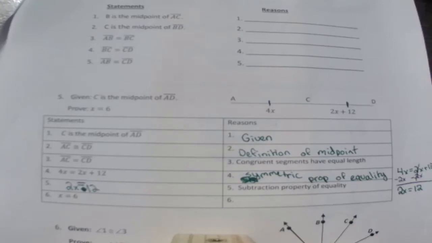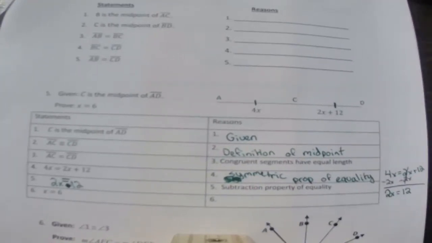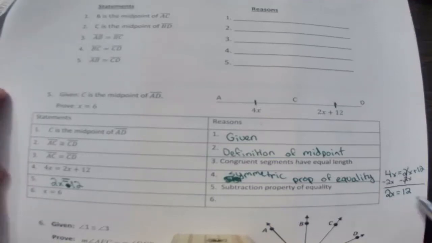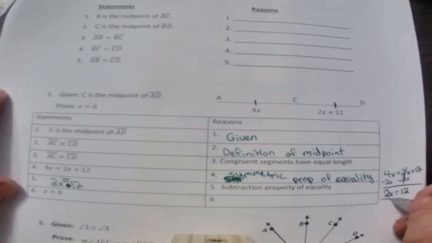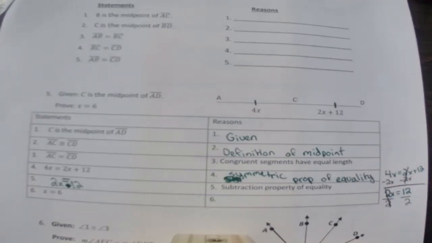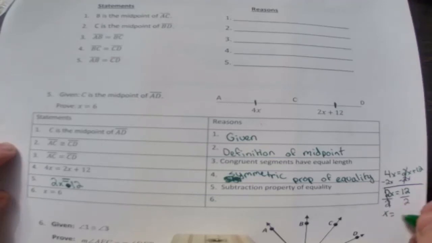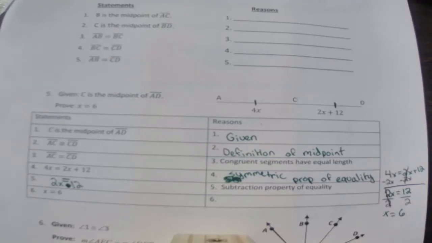Now, the last thing is they got x equals 6. If I am going to get x equals 6, I had one last step to do. Right now it says 2x equals 12. In order to get x by itself, I then had to divide. So if I divide, it cancels out the 2's, and I have x equals 6, just like it has in the last statement, which is what we're trying to prove. So the last step we did was division.